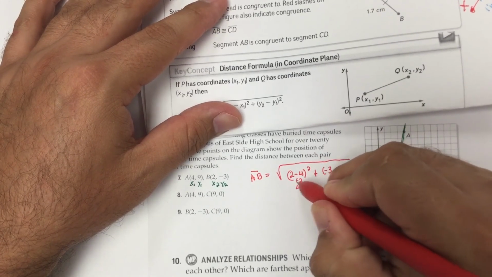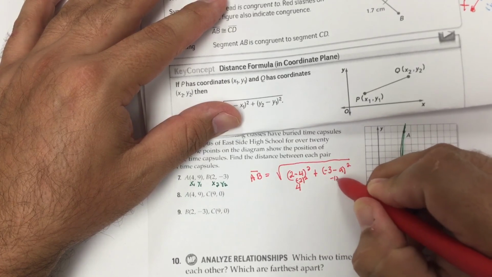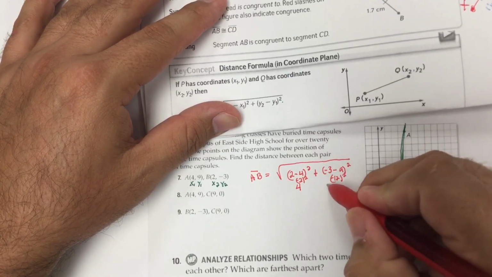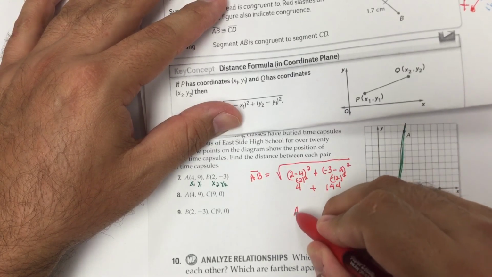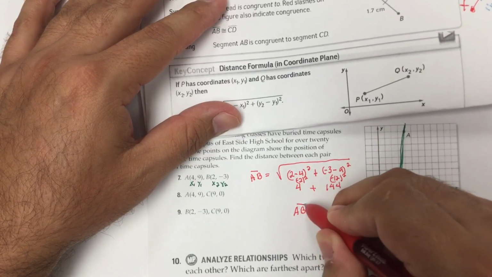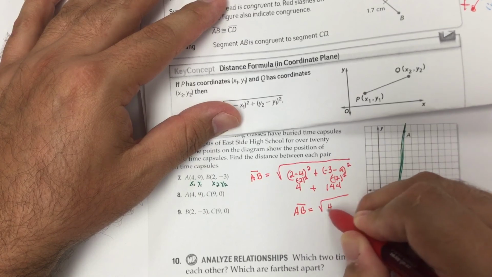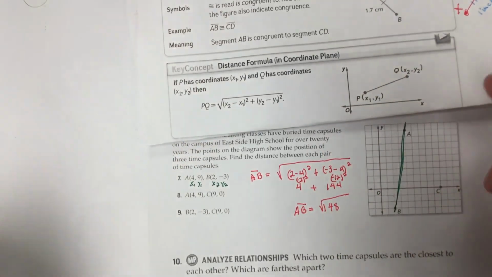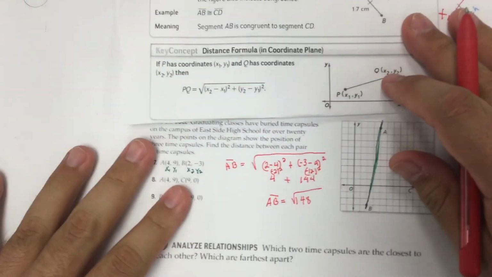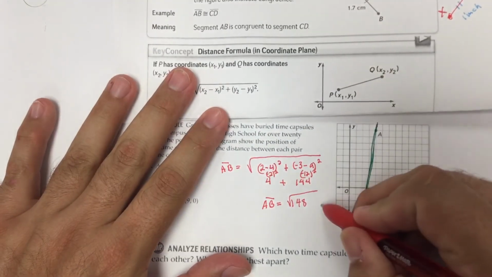So here again, here was negative 2 squared. This one's negative 12 squared, which gives me 144. I add these two together, and I get that AB is equal to the square root of 148. Okay, and you can use that in decimal form if you want. We'll see how that works. And that would be your distance in what we call units.